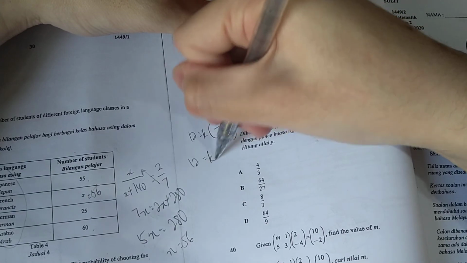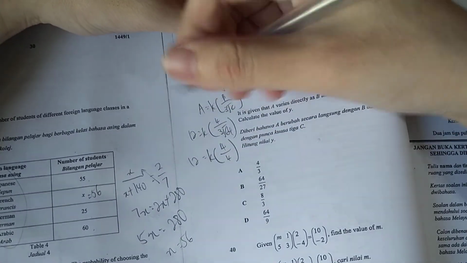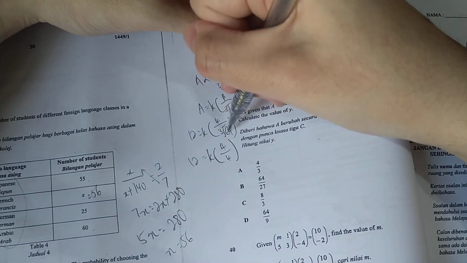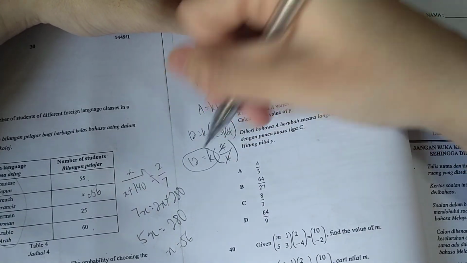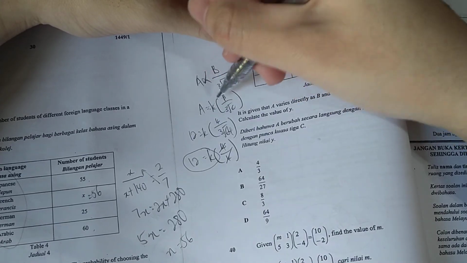So 12 equals to K bracket, 4 over, what's cube root 64? 4 also. You can use your calculator if you cannot do it. 4 and 4 potong, tinggal 1. So what is your K? 12. Okay, step number 1 is what? Convert this jadi equals K. Done. What's step number 2? Cari K. Also done.